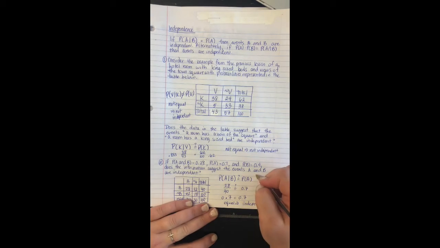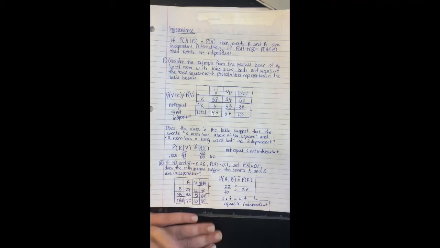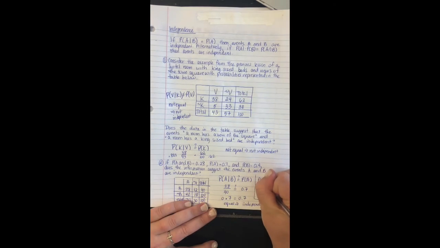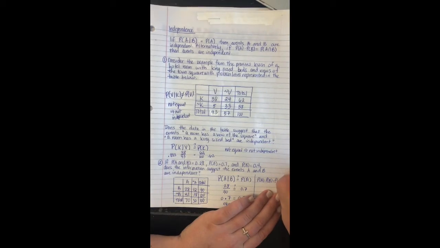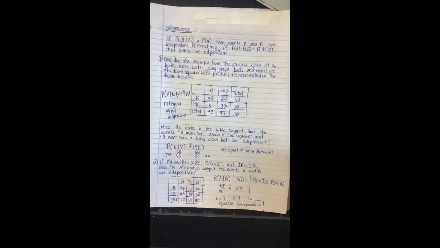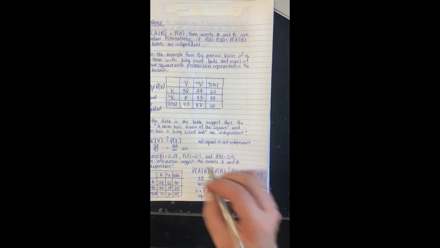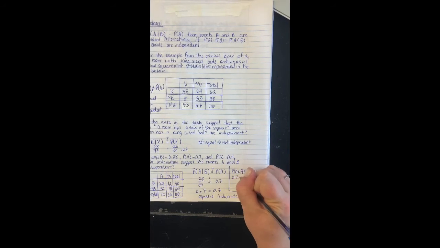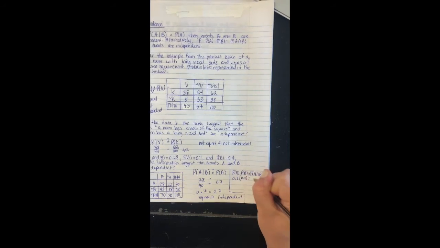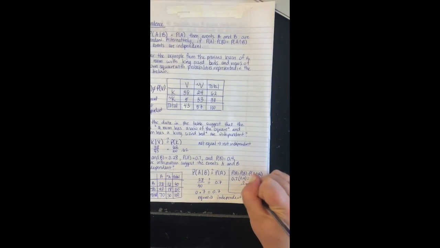Now, an alternative way, just in case you want to check this: if the probability of A times the probability of B equals the probability of A and B put together, that's another way of showing that these are independent. The probability of A is 0.7, the probability of B is 0.4. Does that equal 0.28? Yes, since those come out equal, that's how you definitely know that these are independent. I personally like the table better, but that's just an alternative in case it makes your life easier.